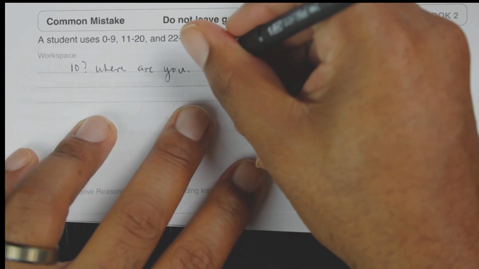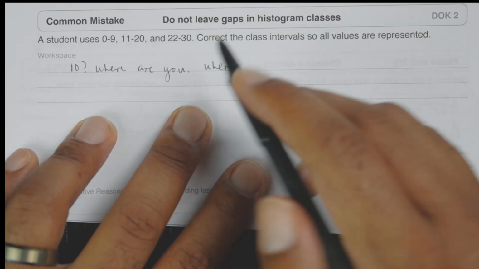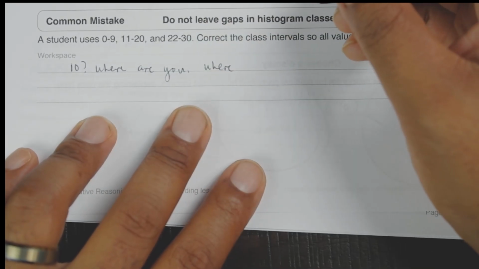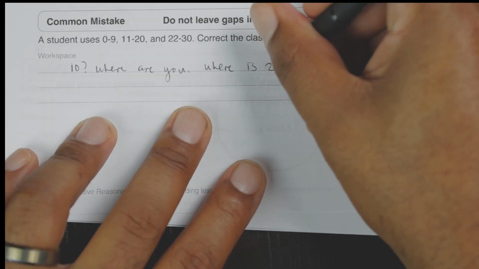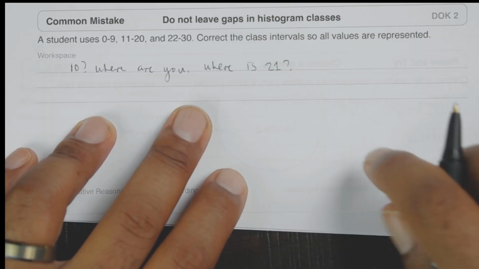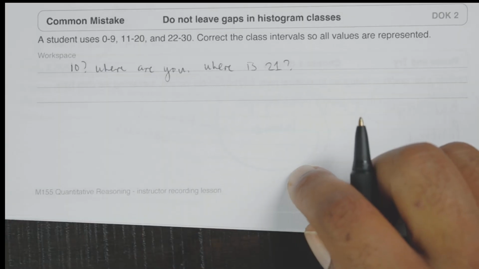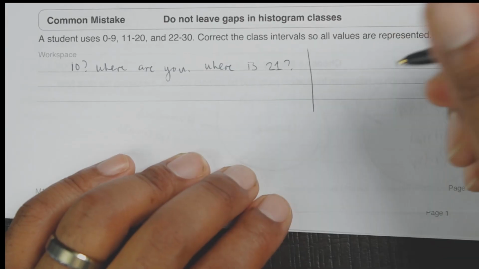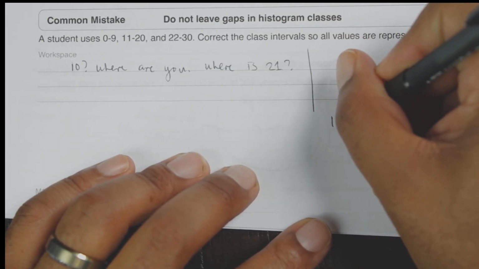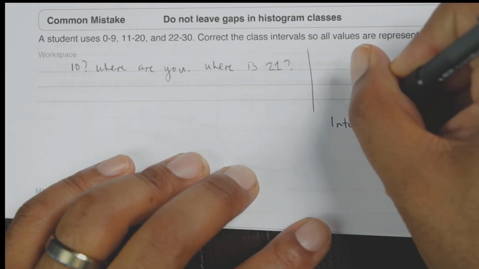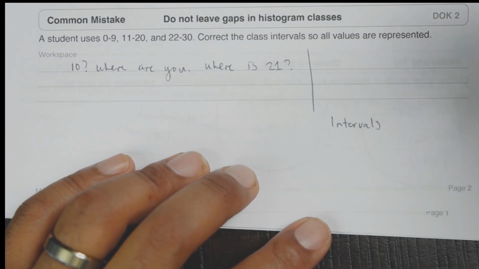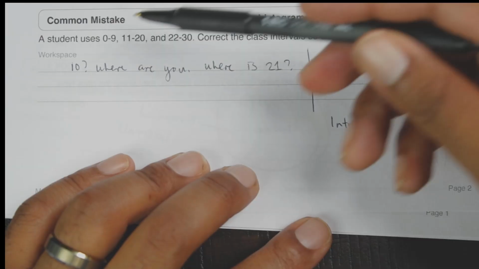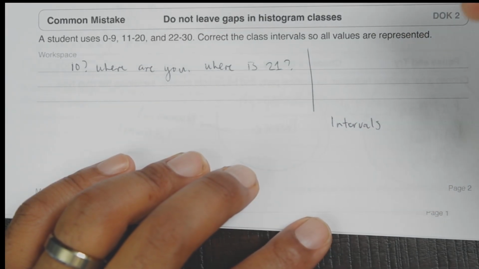And where is 21 as well? So what we have to do is basically fix their class system. Their intervals should be based on a base 10. If they're going to 30, or even beyond, we could use 10.